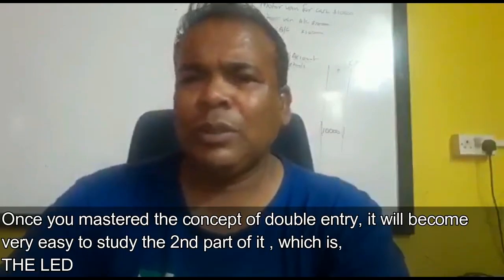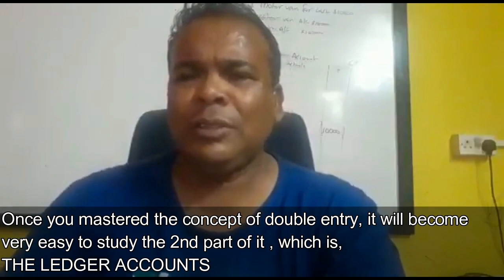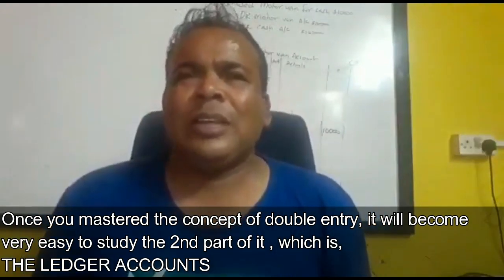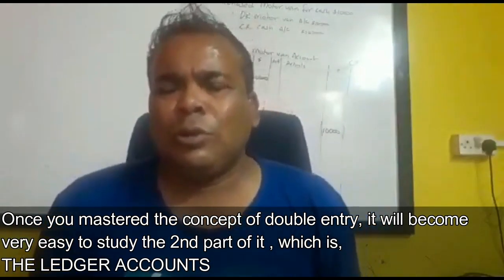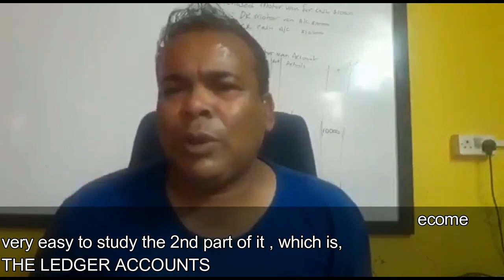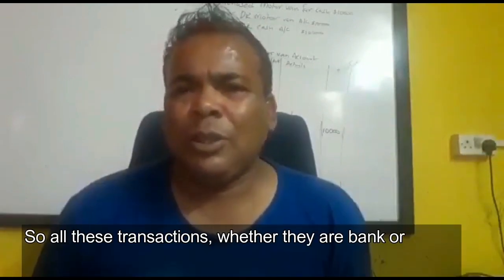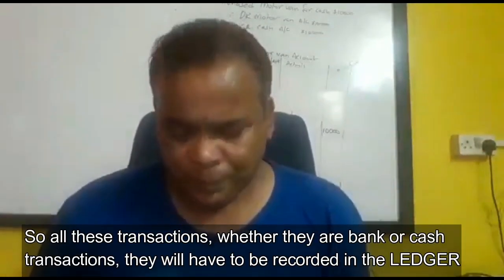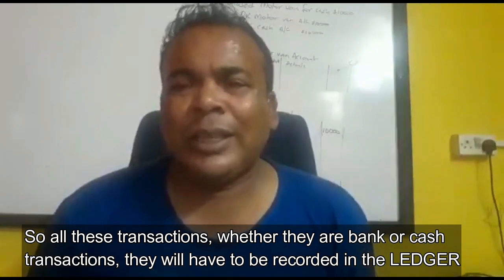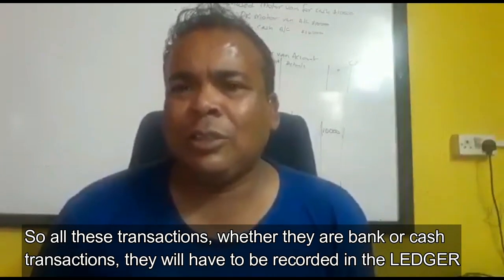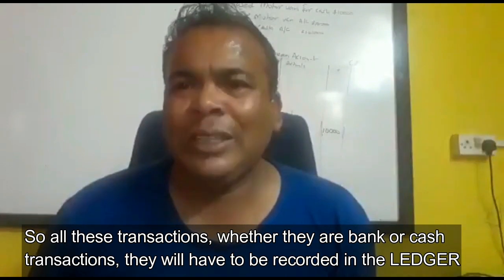So, once the concept of double entry is known, if you become a master in the concept of double entry, then it becomes very easy to go to study the second part of it, what we call the ledger accounts. So all these transactions, whether they are cash transaction, credit transaction, or bank transaction, they will have to be recorded in the ledger. The ledger where we are going to record the debit and the credit entry of the account.